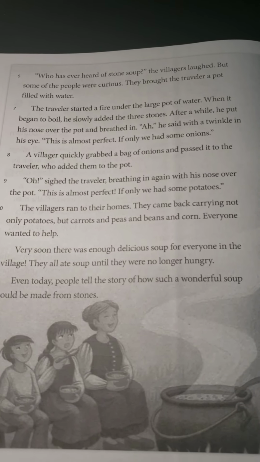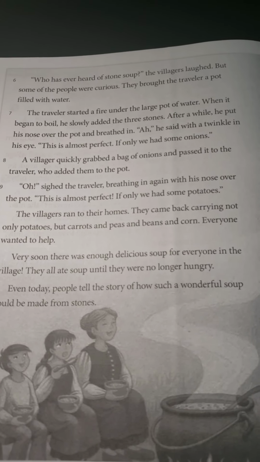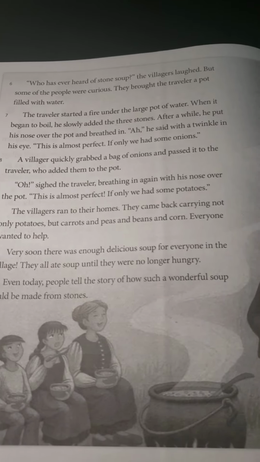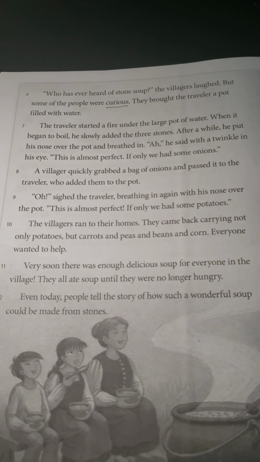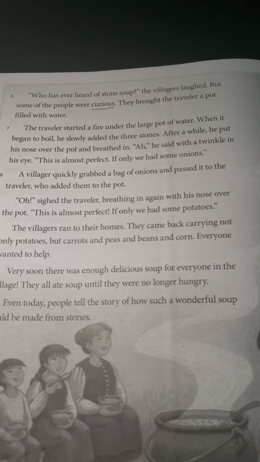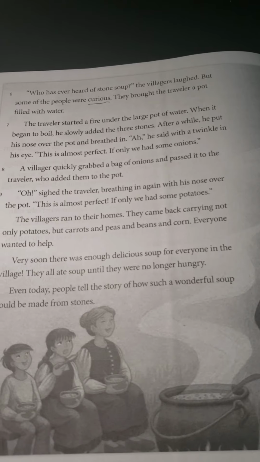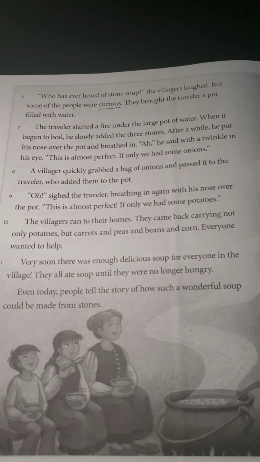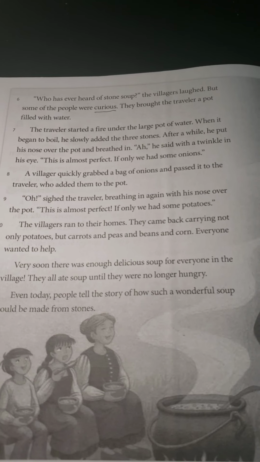Who has ever heard of stone soup? The villagers laughed, but some of the people were curious. I'm going to underline curious because I'm not quite sure I know what that means. They brought the traveler a pot filled with water. The traveler started a fire under the large pot of water. When it began to boil, he slowly added the 3 stones.